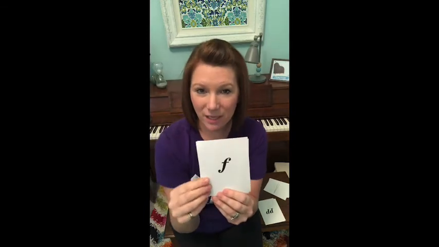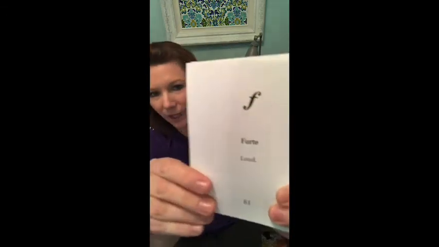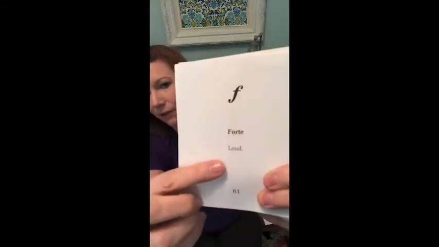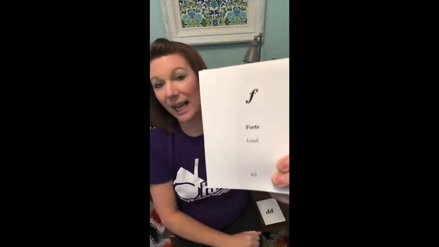Now the F in music is forte. Here's the word, forte, and that means loud. F, forte, that means loud. So in music, if you see the P, how are you going to play? You're going to play quietly. If you see the F in music, how are you going to play? You're going to play loud.